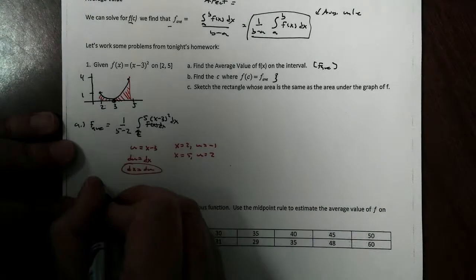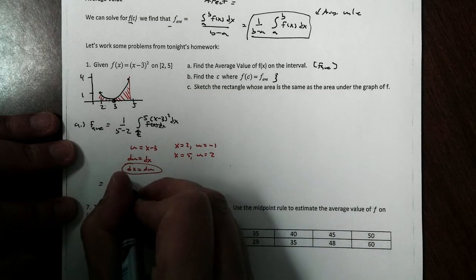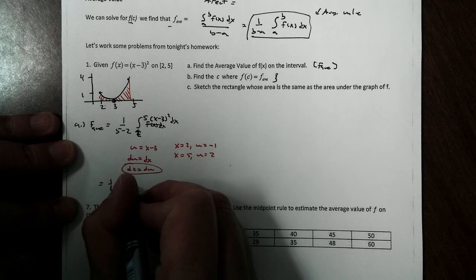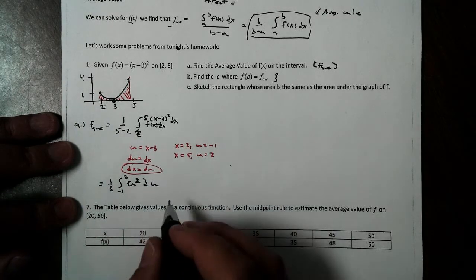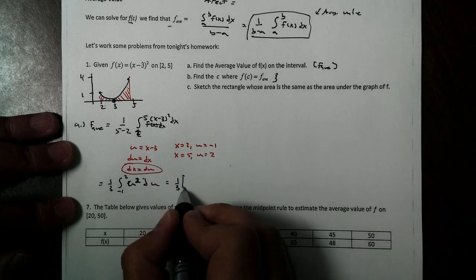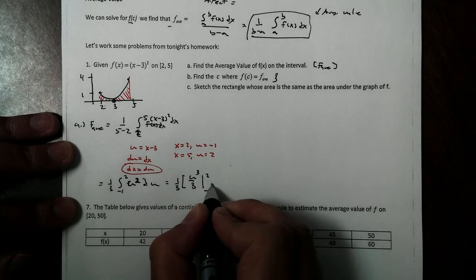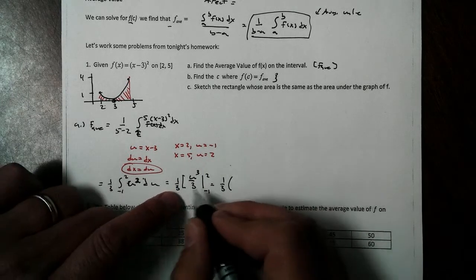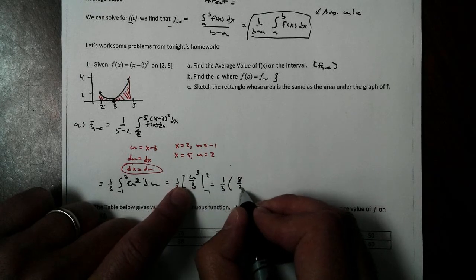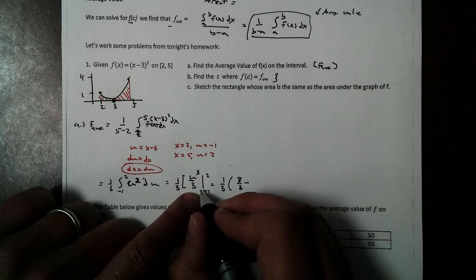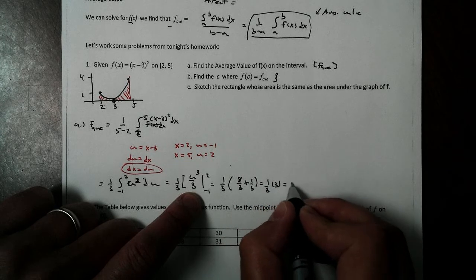And if I rewrite this, we would get 1/3. Be careful, I changed my domain. Negative 1 to 2. This becomes u squared du. And when I evaluate this, we will get 1/3 times u cubed over 3 from negative 1 to 2. You can factor out the 1/3 if you want to. It's not too bad to do though. This becomes 8/3. Be careful, we're subtracting a negative 1/3, so it becomes plus 1/3. And this becomes 1/3 times 3, and we get 1.